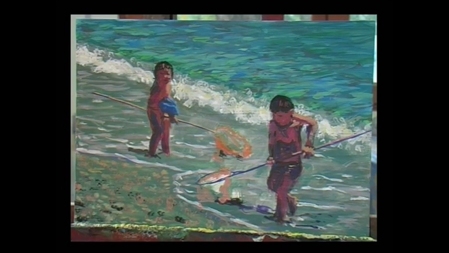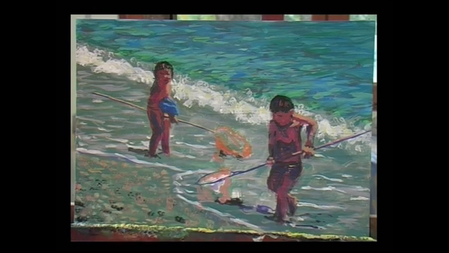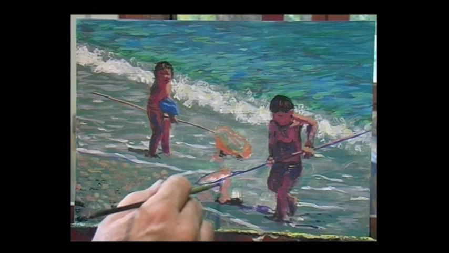Now, very light mauve. So a little touch of mauve and plenty of white. Let's see if we can get some of the colours of this net going here. Rid of this white board as soon as we can.